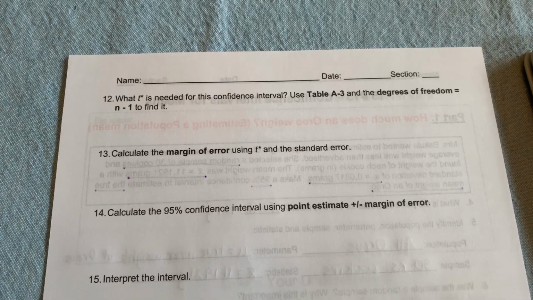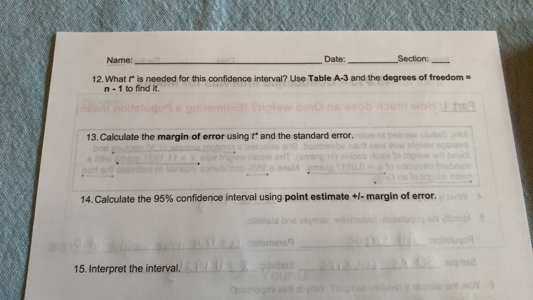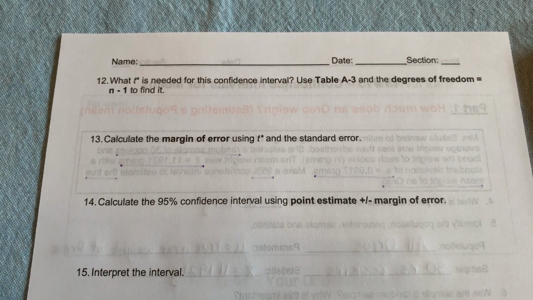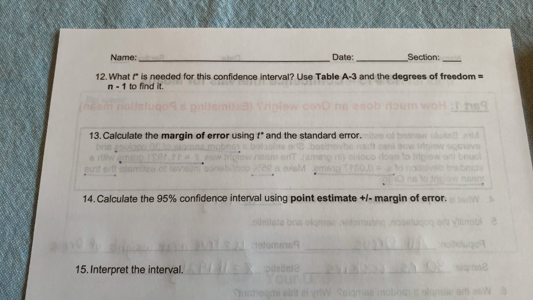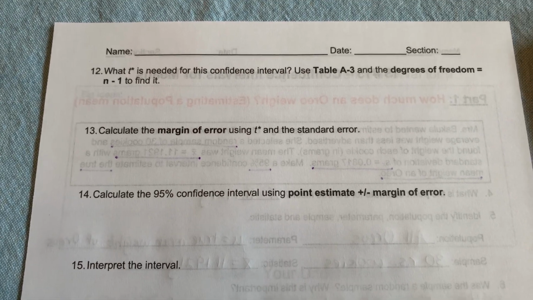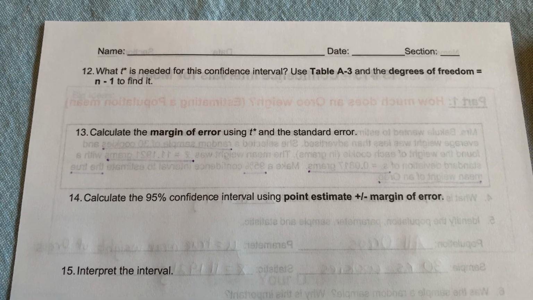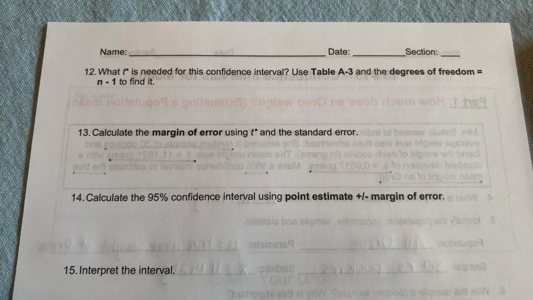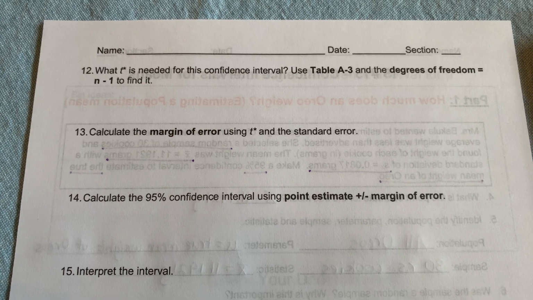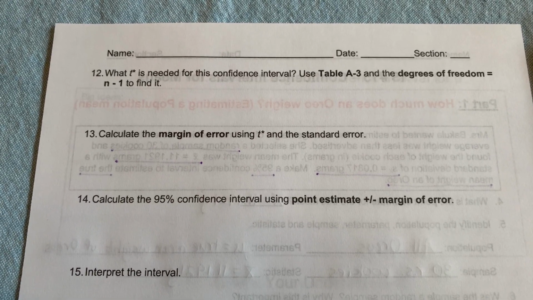Okay, so continuing with IS number 15 on confidence intervals for means, we're going to start here with number 12. We're actually going to talk about how to find a t-star value, a critical value from the t-distribution. So it asks, what t-star is needed for this confidence interval? Remember that we are trying to compute a 95% confidence interval for the mean. It says to use table A3 and the degree of freedom equal to n-1 to find it.